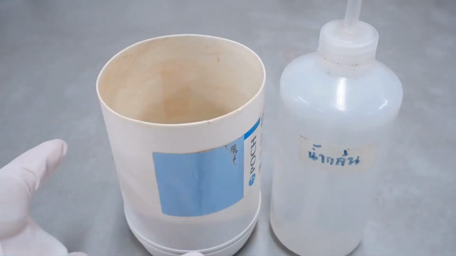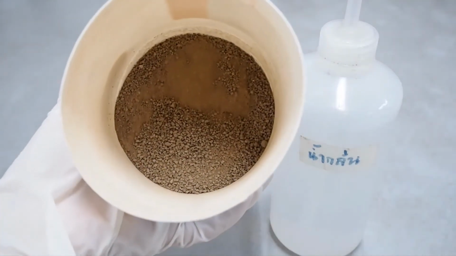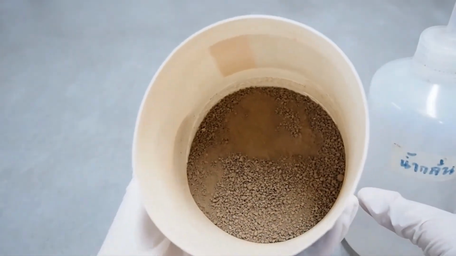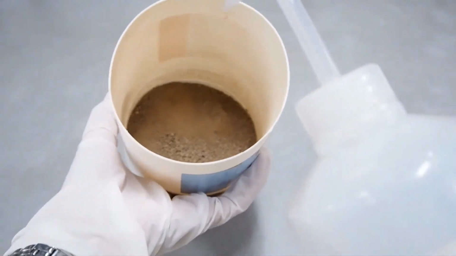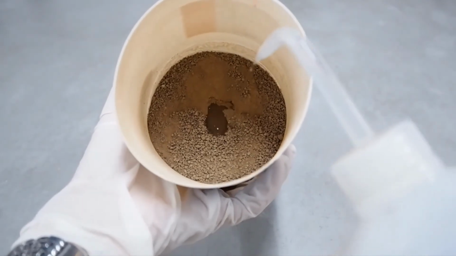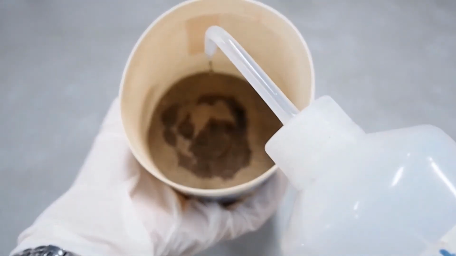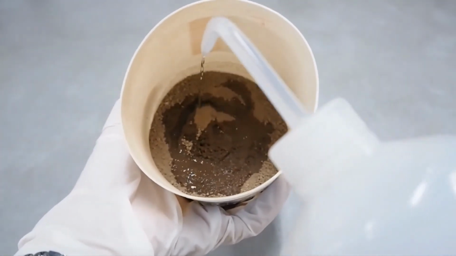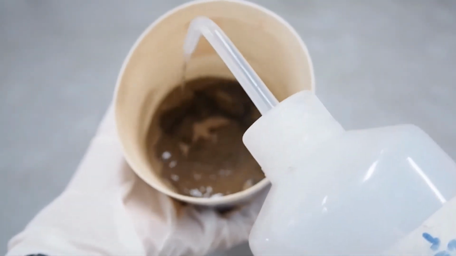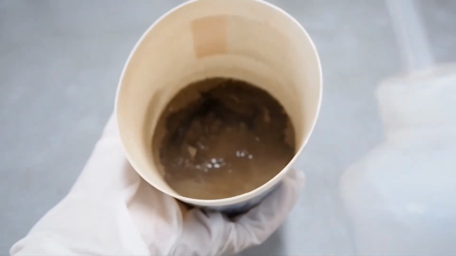Weigh approximately 400 grams of air dry soil into the plastic bottle. Add deionized water into the soil and stir with the spatula.